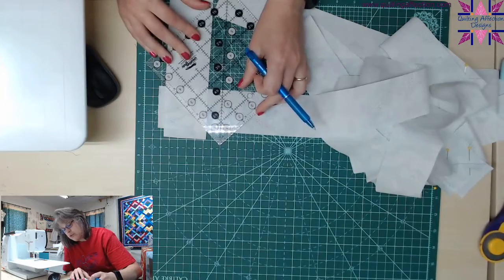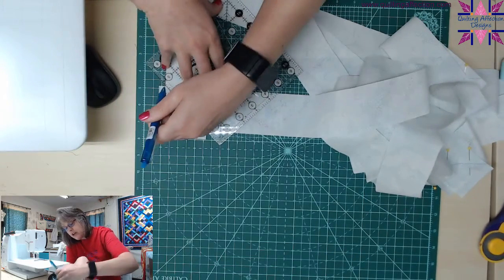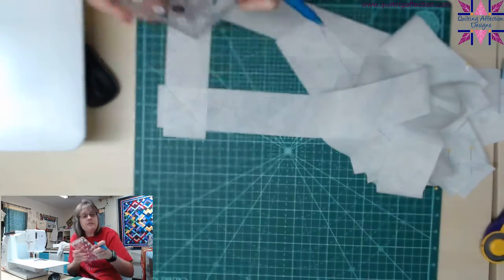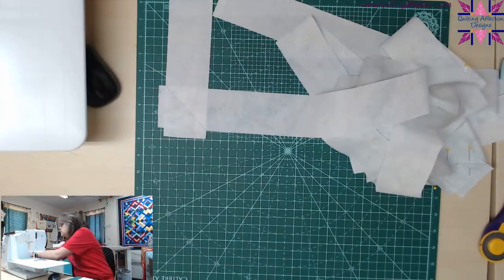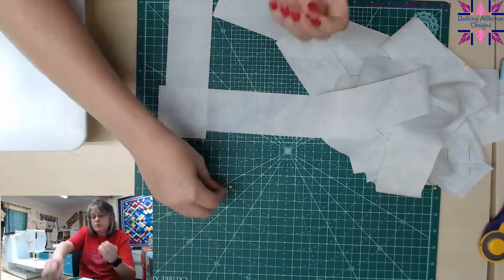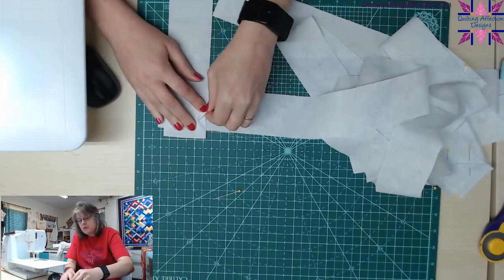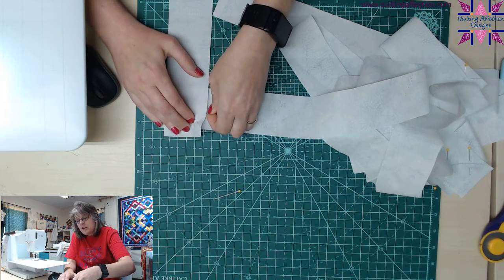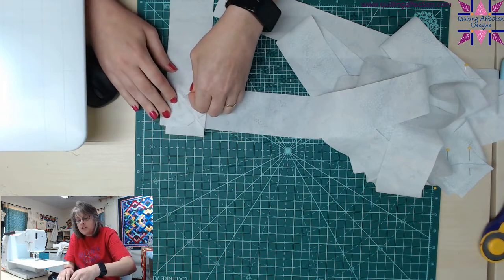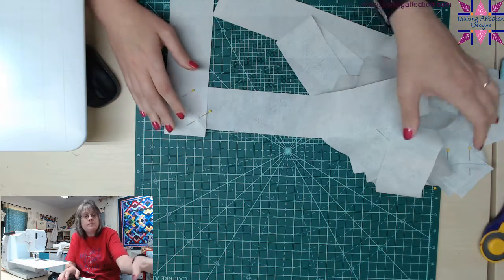Just making sure you guys are not seeing this off camera. So that's it for that. So I'm going to put these to the side, get them out of my way. Mark, pin them up, and then we're going to put them underneath the sewing machine, and we're going to stitch these pieces together.